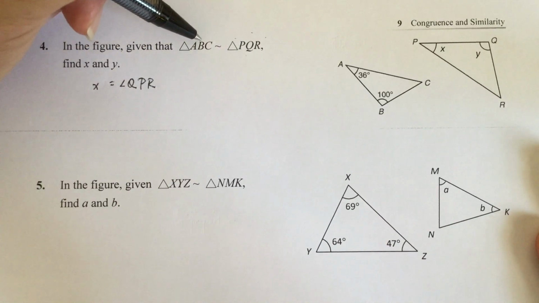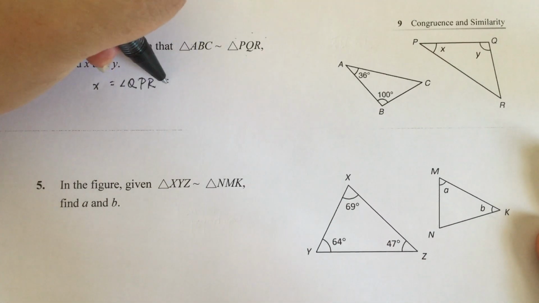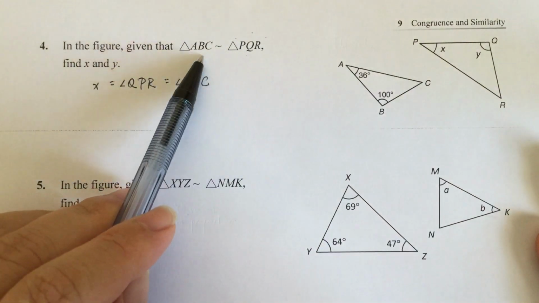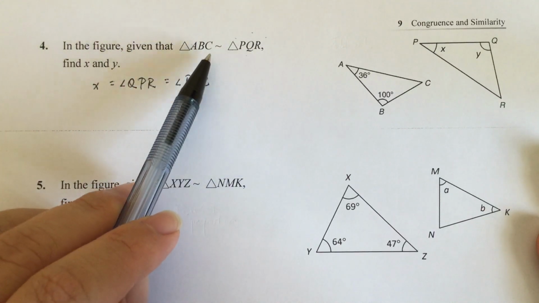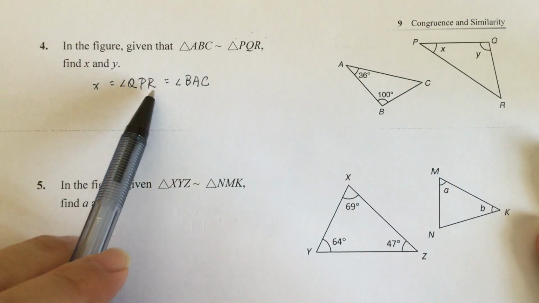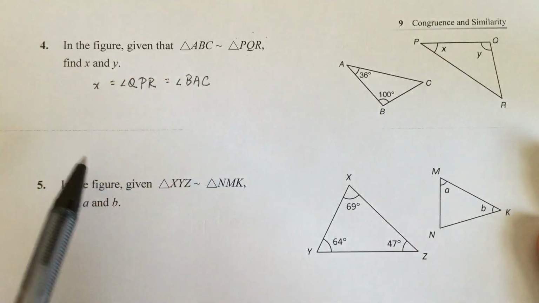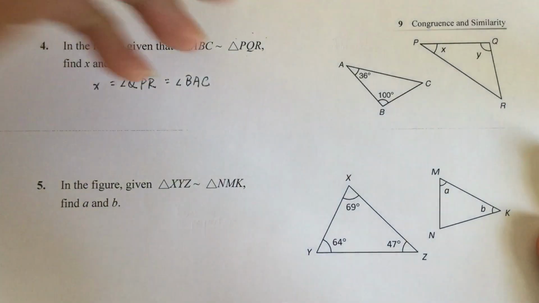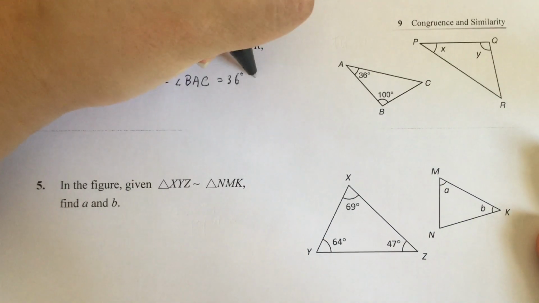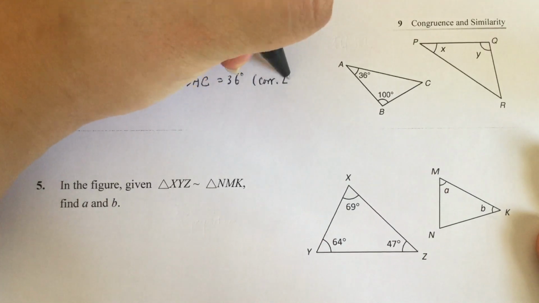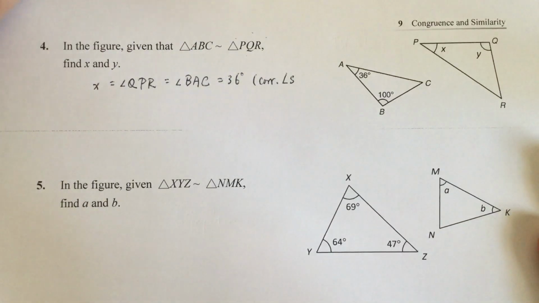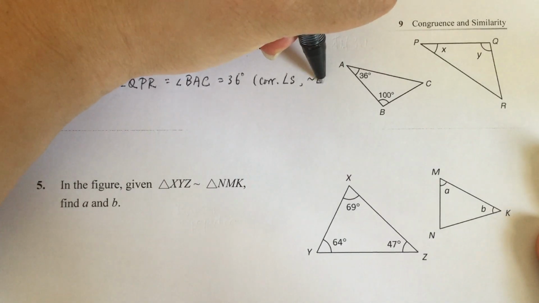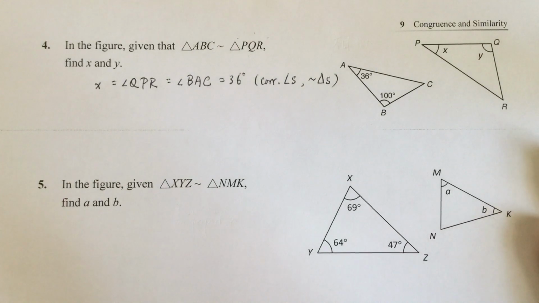QPR must be equal to angle BAC. The second, the first, and finally the third. So we have second, first, third, second, first, third. So that we will write this correlation directly. BAC is 36 degrees, so we write down 36 degrees. The reason is corresponding angles. This time is corresponding angles once again, but this time is not congruent triangles or parallel lines, because this time is similar triangles, so we just write down similar triangles here.